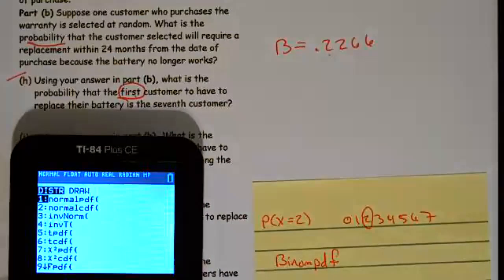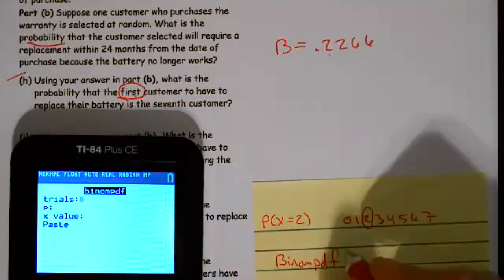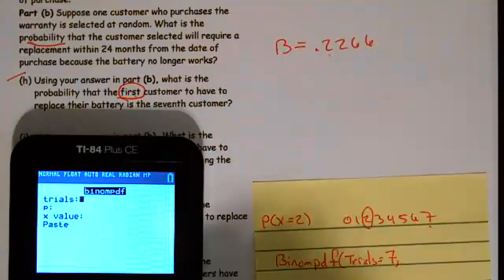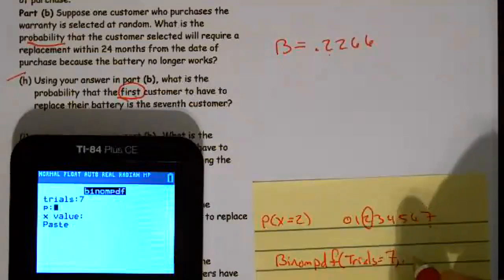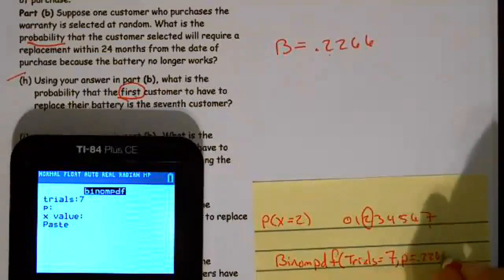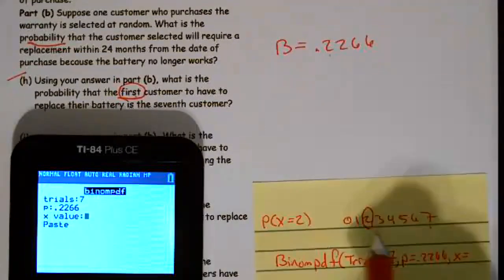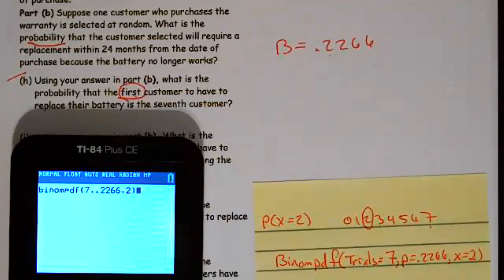second bars. Scroll down to binomial PDF. The very first thing it asks for is trials. Well, in this case, trials is our sample size of 7. Our P came from part B, which is 0.2266. And our X, in this case, is just the value 2. All right, I'll come back to that in just a moment.